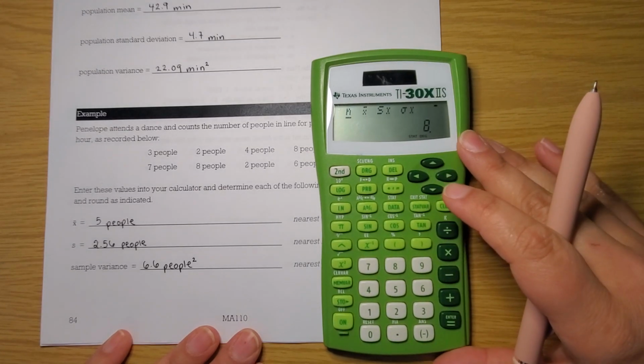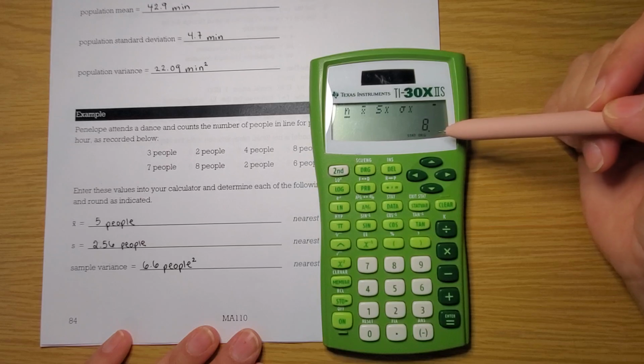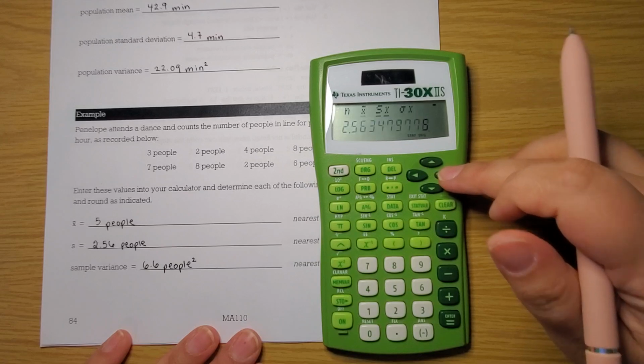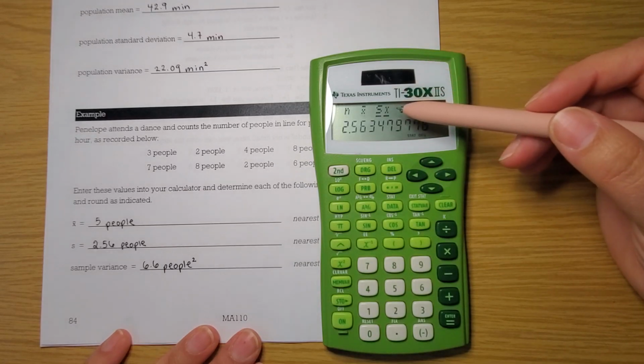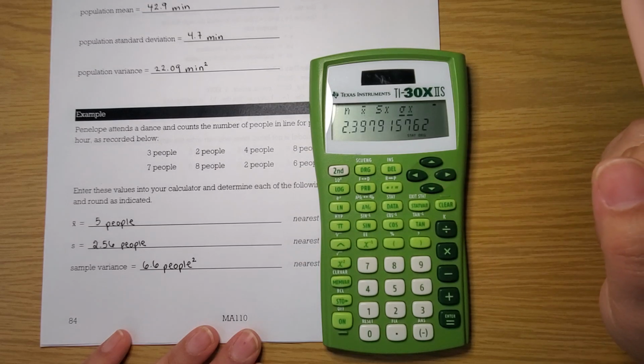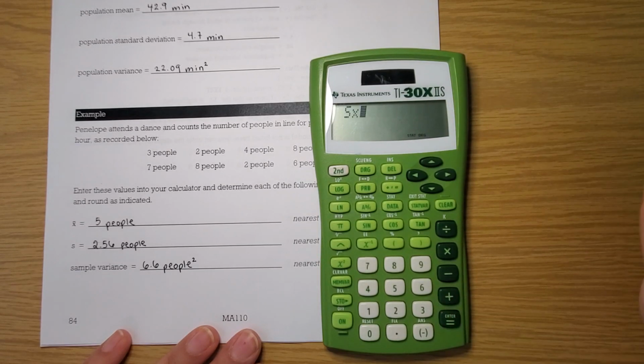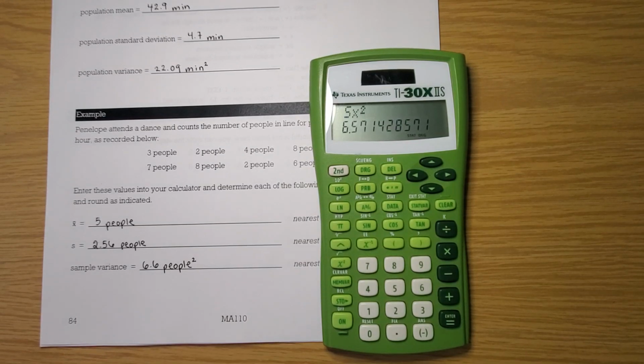And then when I go to stat var, for n, it tells me 8 because I typed in 8 numbers. For x bar, we have 5. And this time, since we have a sample, I wanted to use SX. If you had 2.40, that meant you use sigma x. Okay, so I want to use SX for sample to get 2.56. I selected that and squared it to get my 6.6 for the sample variance. All right, so that's how we use a TI-30X2S to do some statistical analysis. Next, I'm going to do the TI-34 Multiview.